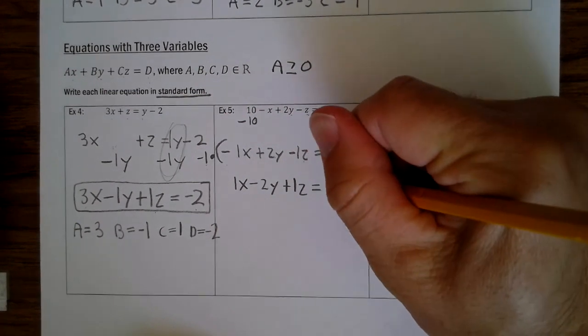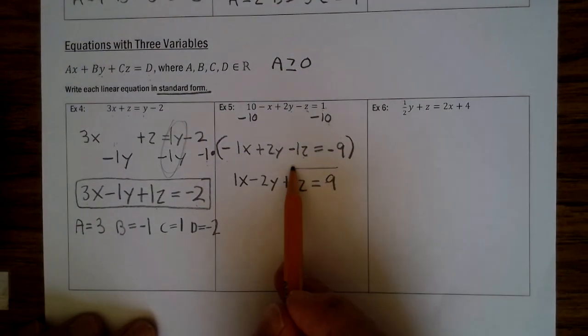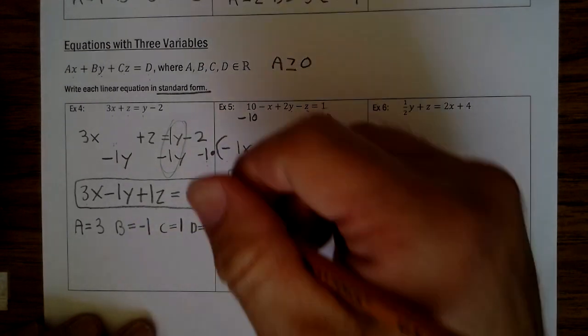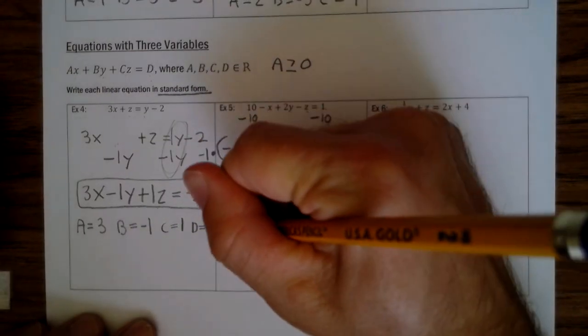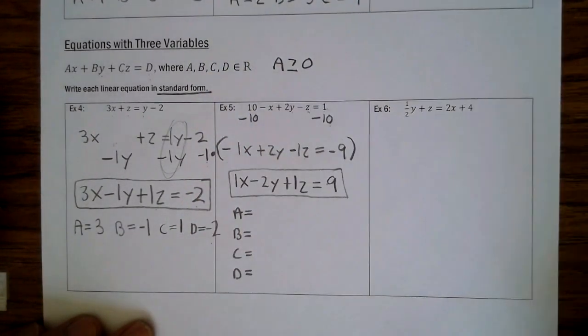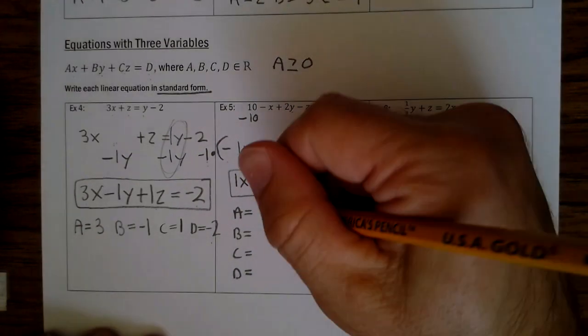And I was thinking about it, you could write a, b, c, and d horizontally, but you could also maybe write it this way. And I think that's probably how I should have done it in example 4. I think you have more room if you do it that way. So a is 1, b is negative 2, c is 1, and d is 9.